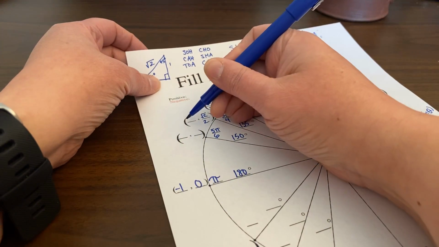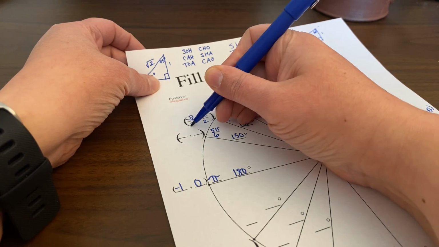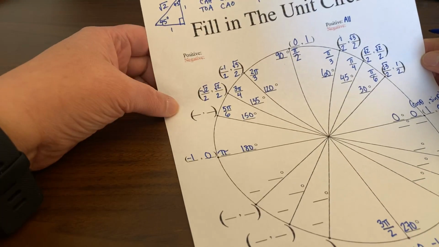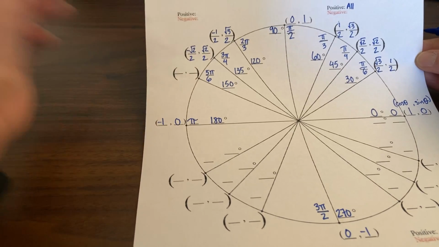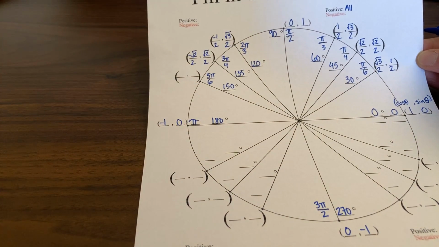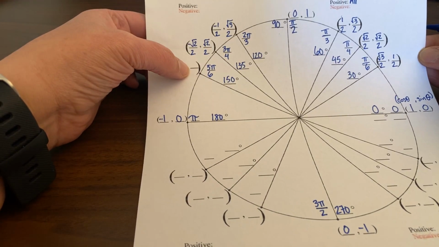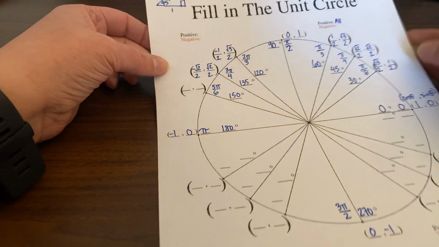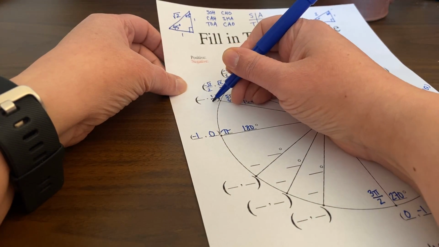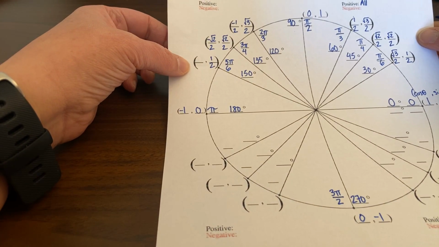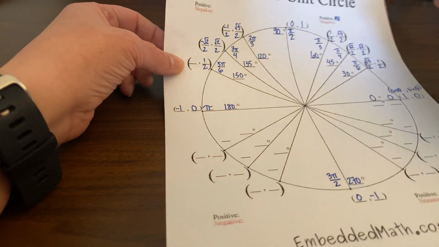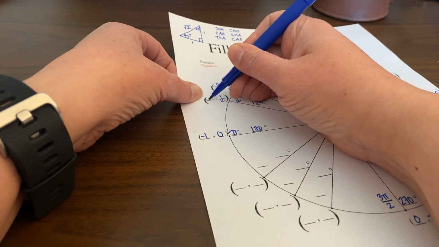So it would be negative square root of 2 over 2. And down here, again, the y value is the same, or the sine is 1/2. And the x value is negative, so this would be negative square root of 3 over 2.